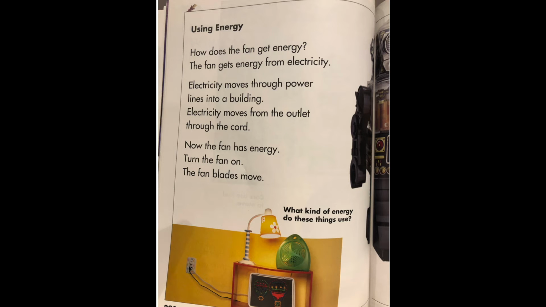Using energy. How does the fan get energy? The fan gets energy from electricity. Electricity moves through power lines into buildings. So have you ever looked outside and you can see these large poles on the sidewalks and you can see all these wires? Those are power lines. So that is what gives us power to our homes, to schools, hospitals, malls, everywhere.